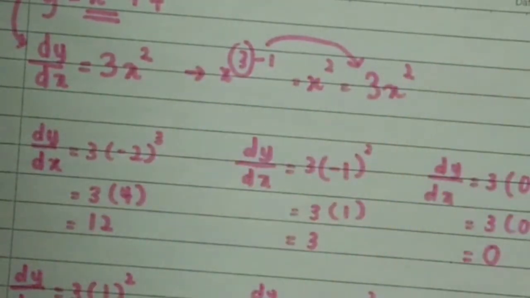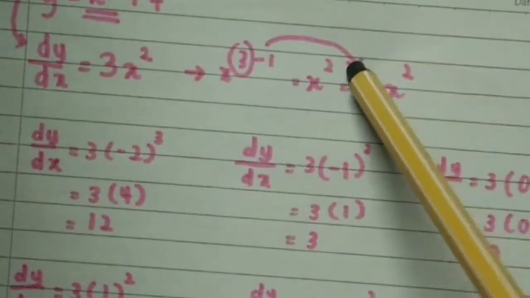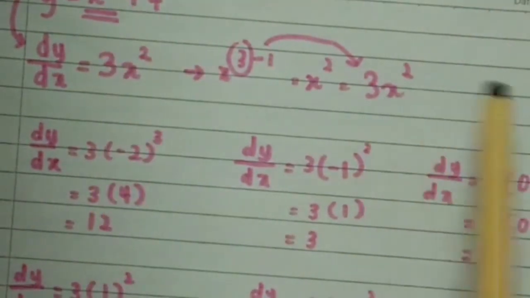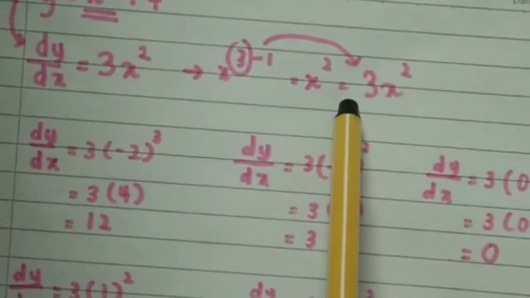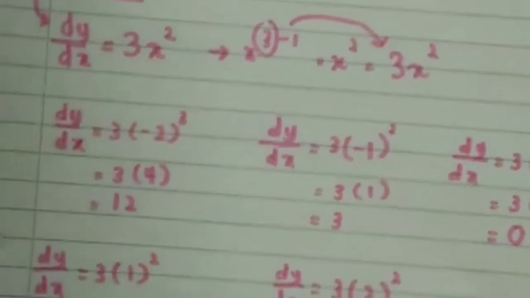And where does the 3 come from? It comes from the cube. Bring it to the front and it will be 3x squared. Okay, how to solve it?